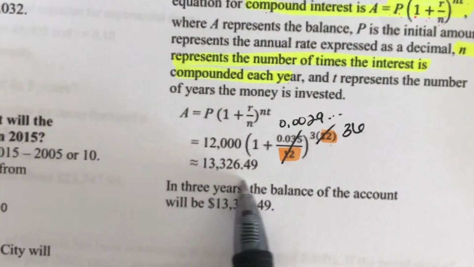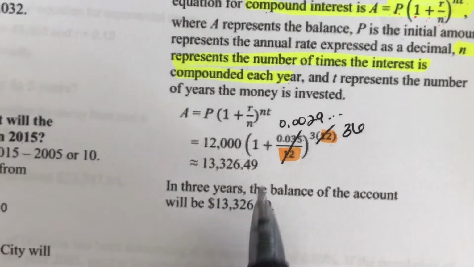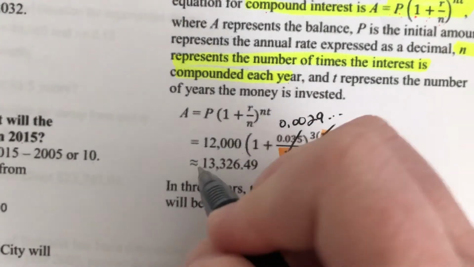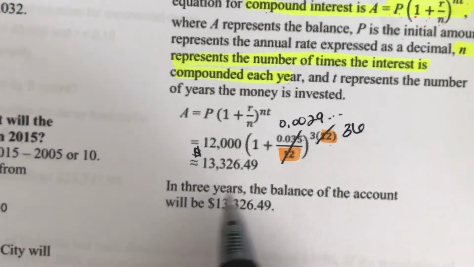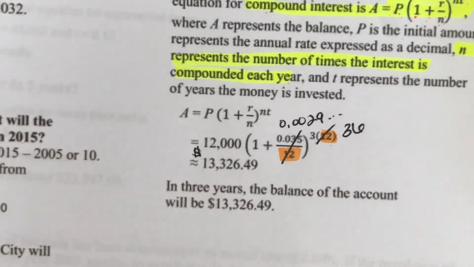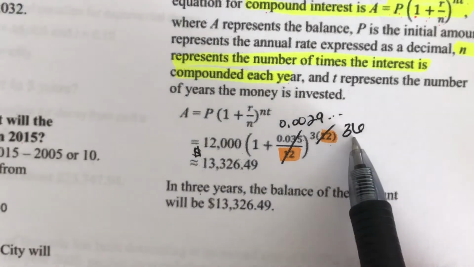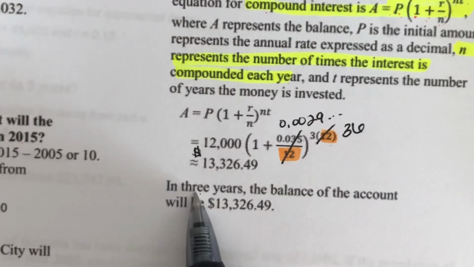13,326.49, literally the same thing. And it's in money terms, so you can use the first 2 decimals here, right? Because it's money, it's like change. So in 3 years, when they compound the interest every month, so they keep increasing it by that rate of change every month, after 3 years, or 36 times that they're taking that raise, the balance in the account will be $13,326.49. Okay, I hope that makes sense.